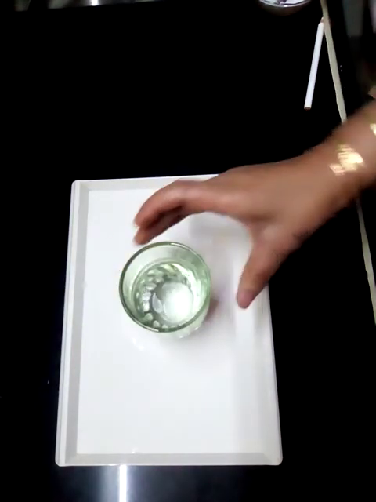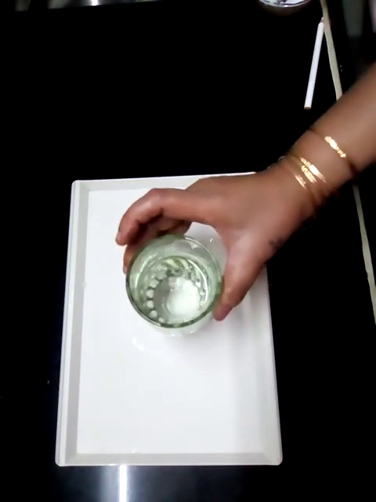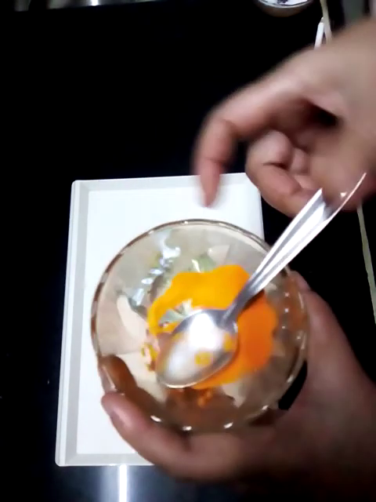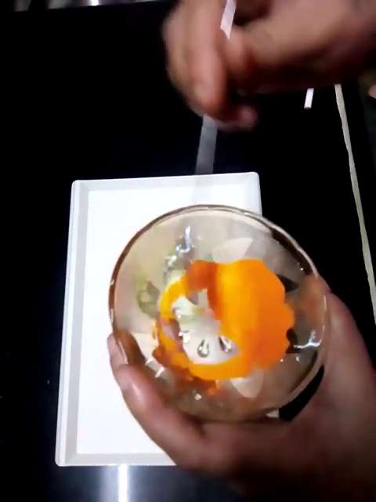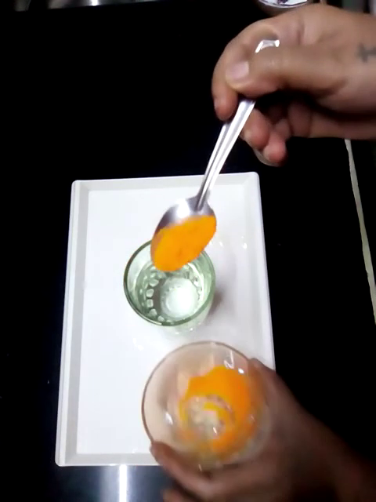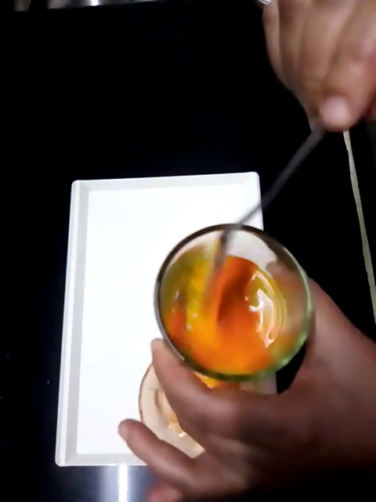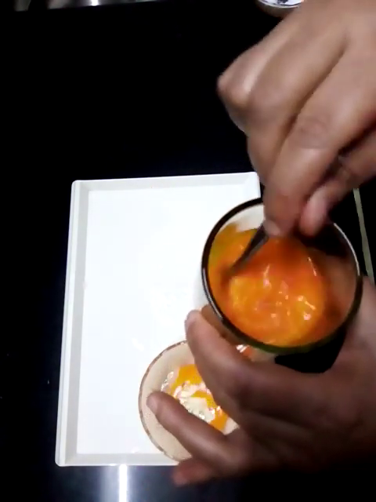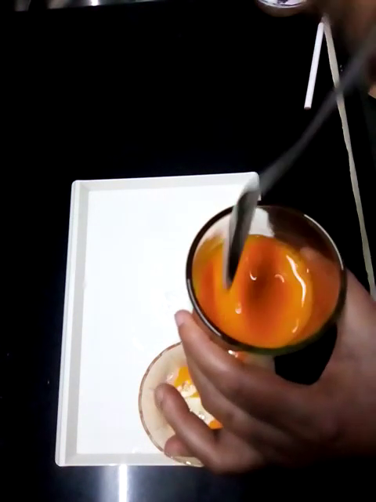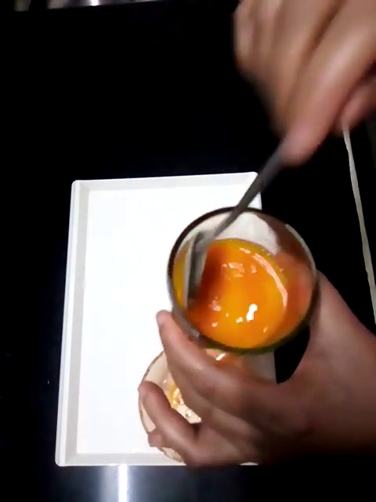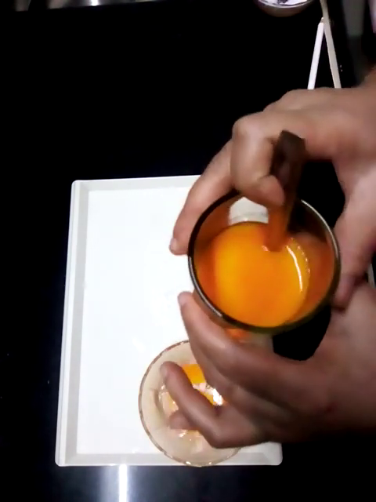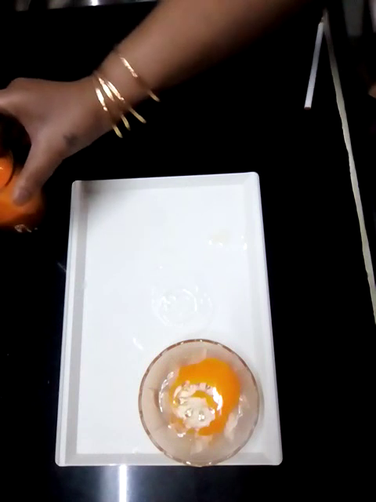Let's try something else. Here I have taken a glass half full of water and this is turmeric, what your mother uses in the kitchen. So I'm going to put this in this water and I'm going to stir and stir. And I've seen that this turmeric has got mixed with water.